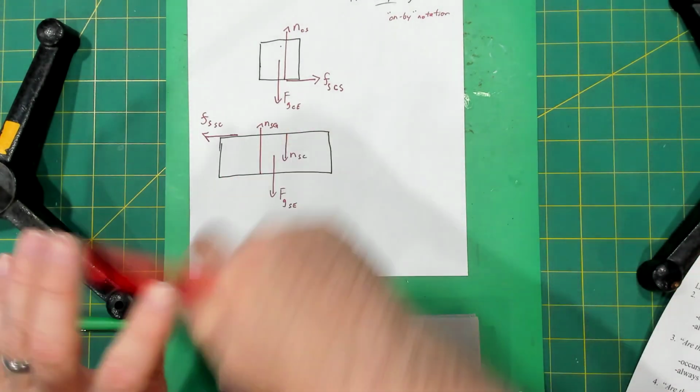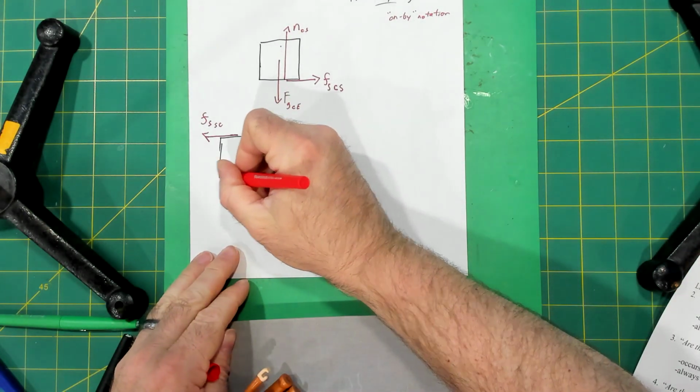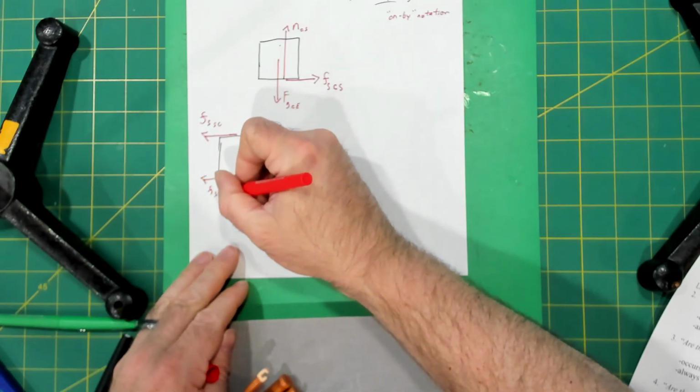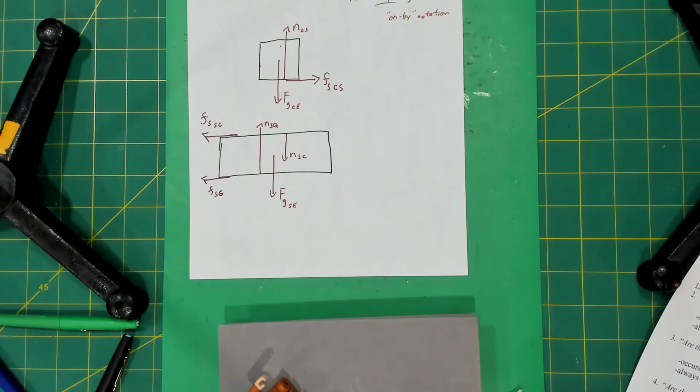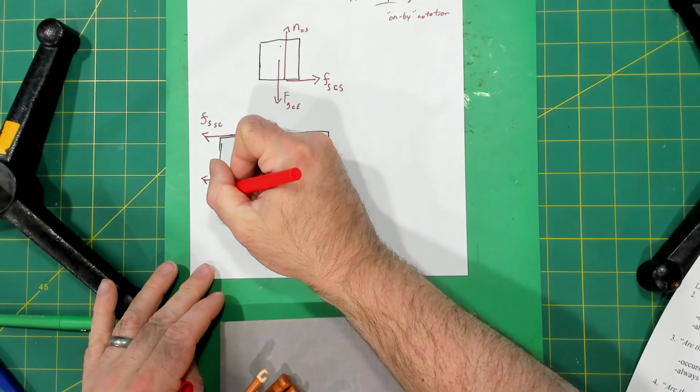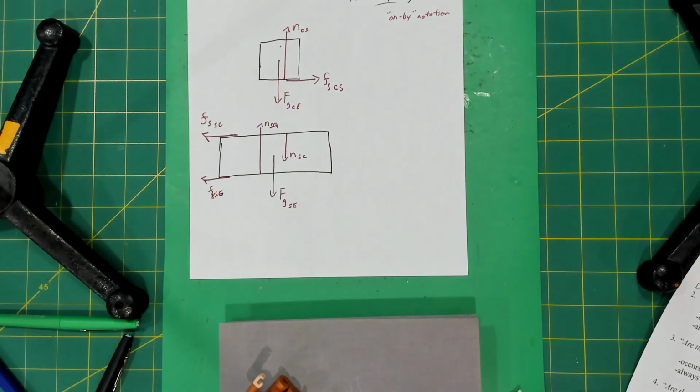And so I'll have my friction force on the sled by the ground. Okay, now which kind of friction is this? Well, those surfaces are actually sliding past each other. So that's a kinetic. So I probably should have done F_K for kinetic friction on sled by ground. And that's my friction forces.